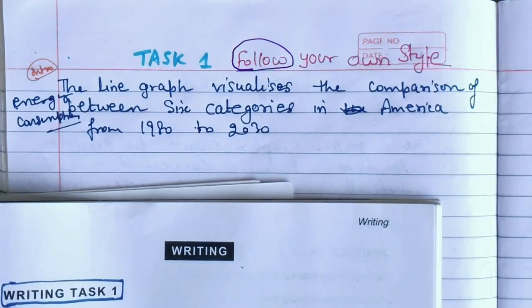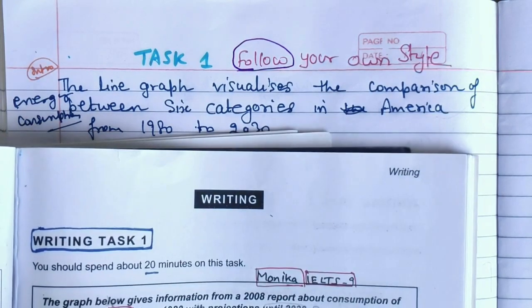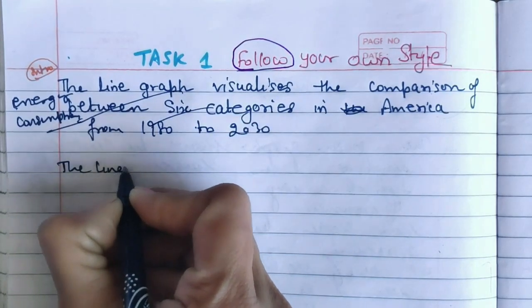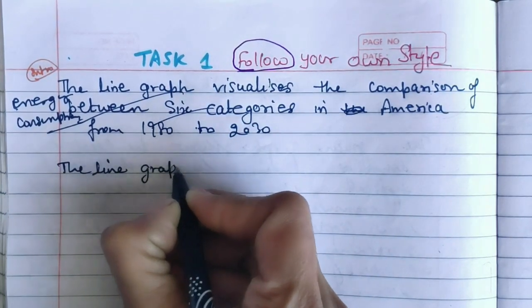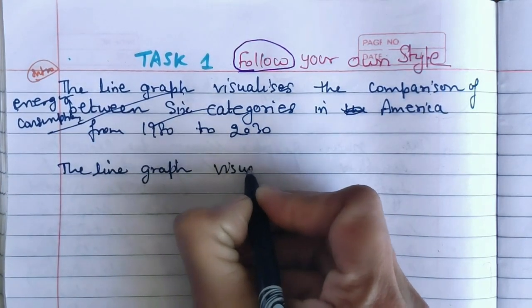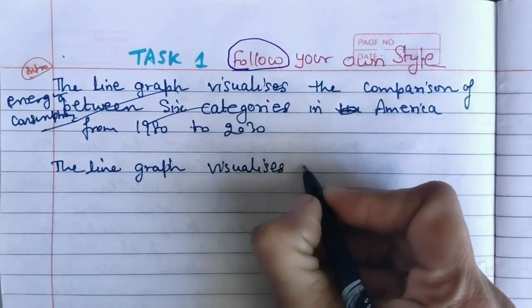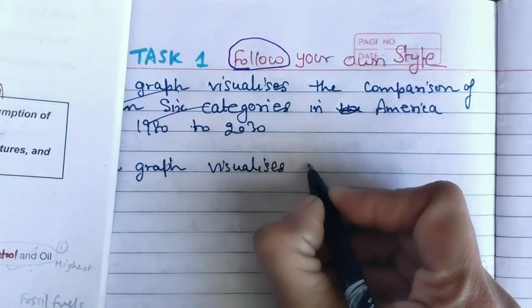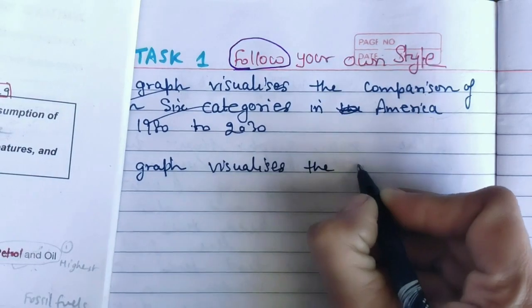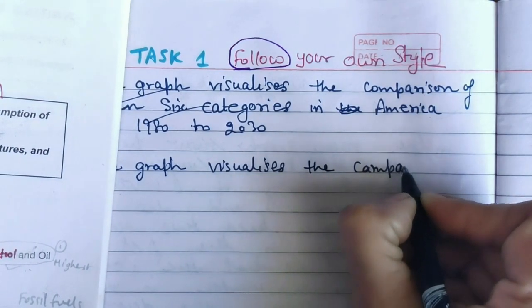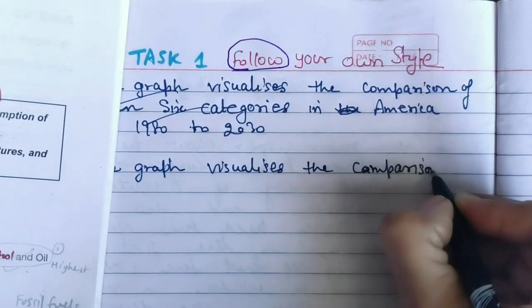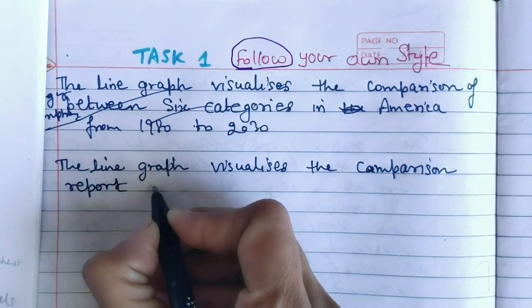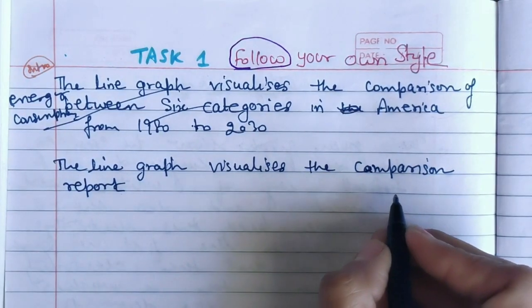The line graph visualizes information, so we can write it like this: the line graph visualizes the comparison report.